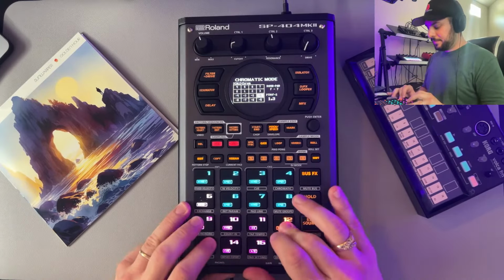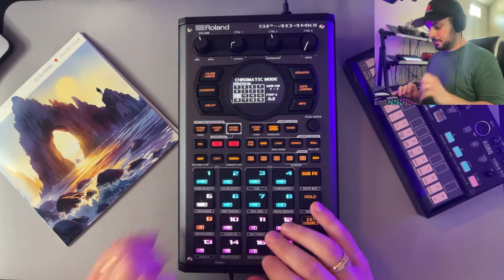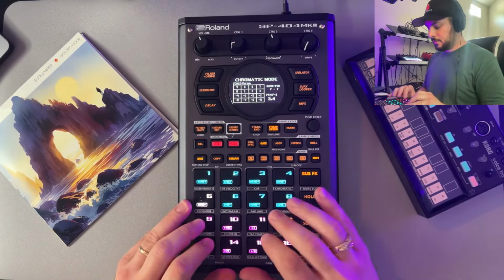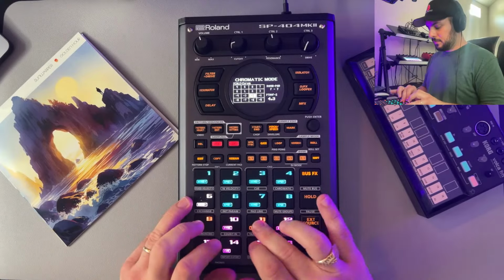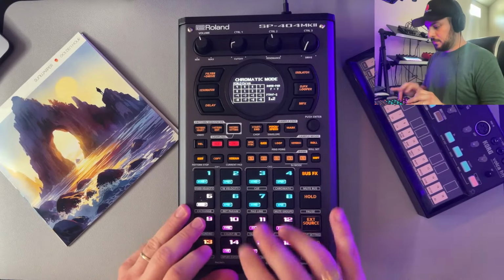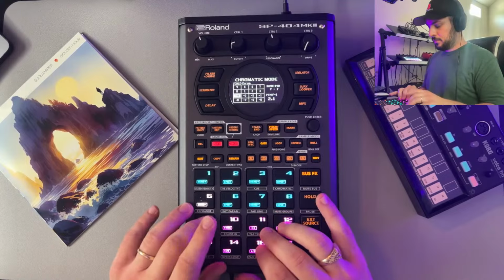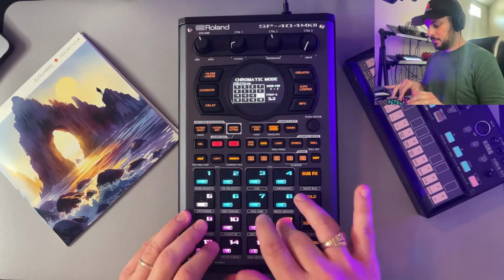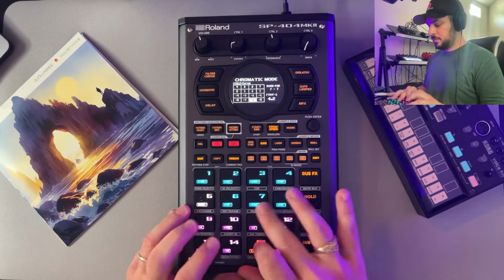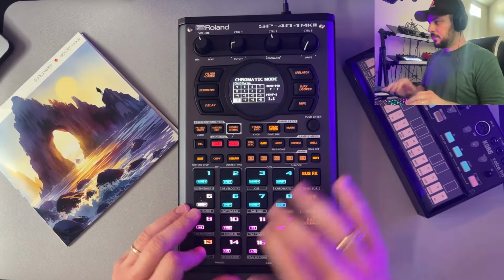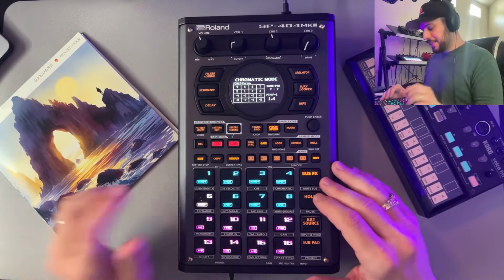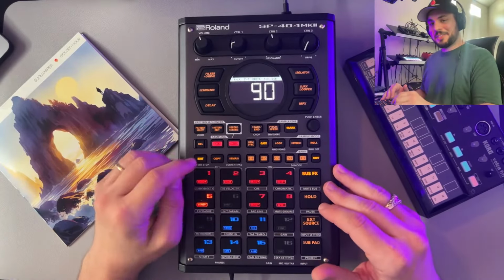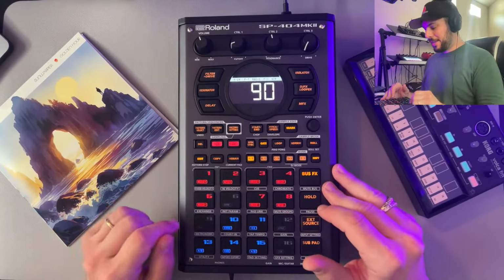I like that. Yeah, let's do that. I think I'm kind of hearing something else, but I don't really want to take too long to do it. So I think we'll just go with that bass line.